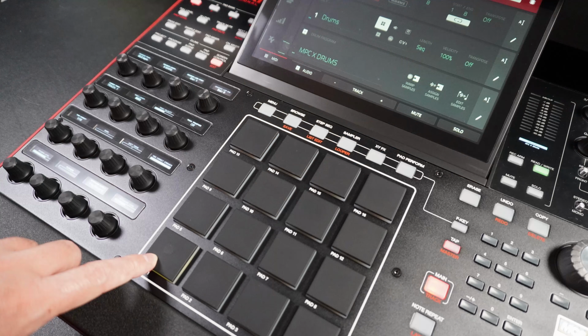Are you wondering how to get expansion packs on your MPC One? This video is going to cover how to get expansion packs on your MPC One in standalone mode, and I'm going to show you a couple ways to do that. Check it out!